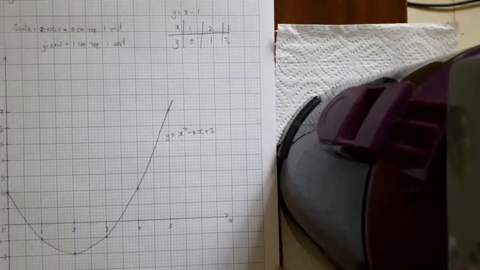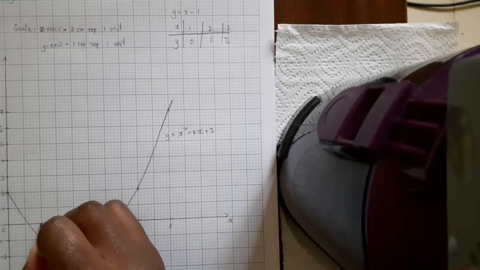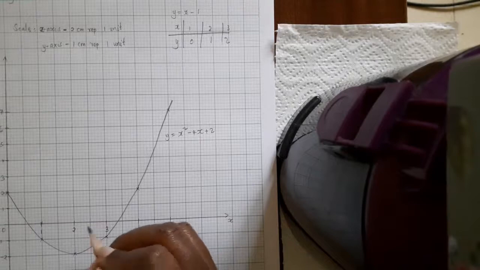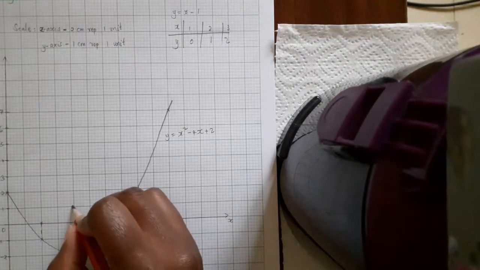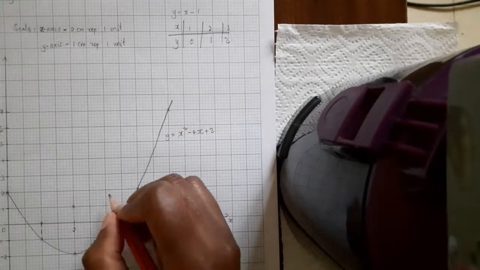So we mark those points. Point 1, 0. Point 2, 1. And point 3, 2.